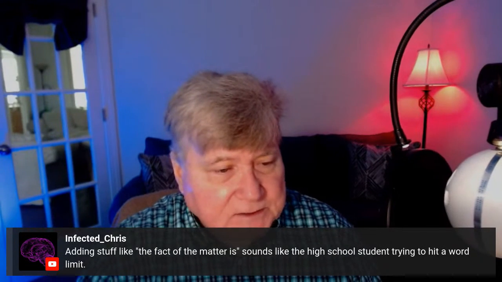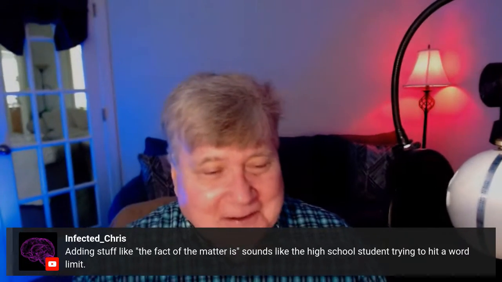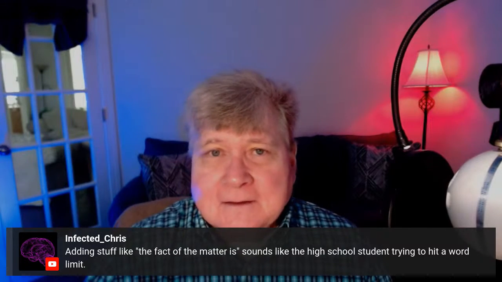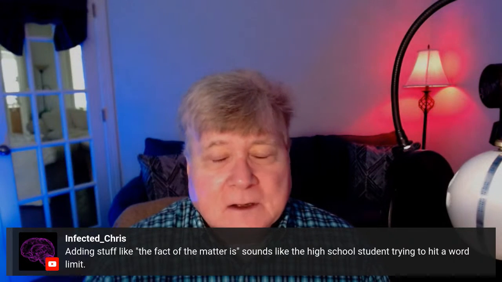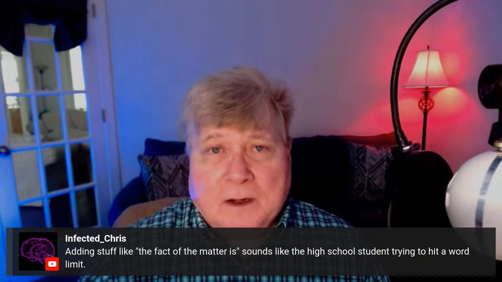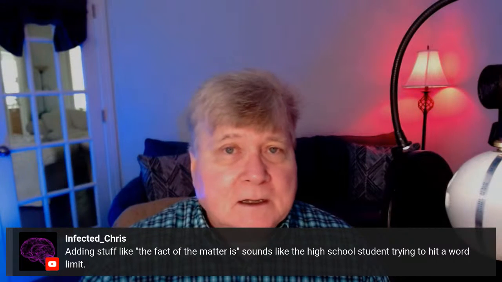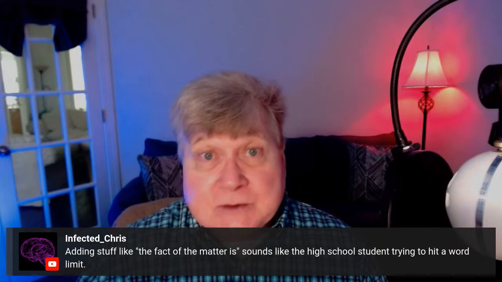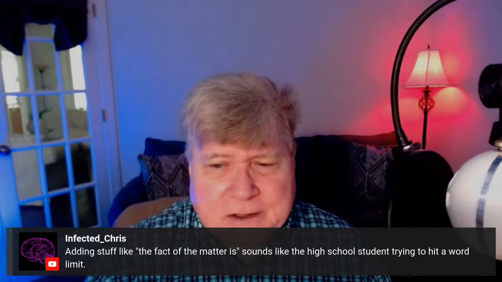Infected Chris: adding stuff like "the fact of the matter" sounds like high school. Yeah, that's exactly right, Infected Chris. And that becomes a habit, unfortunately, that is carried on. Another reason for adding that kind of fluff is that the writer thinks it impresses someone because you're using these kinds of stringy, wordy constructions. They think it makes the writing sound more formal. In actuality, it just takes away from clarity. It's a good insight, Infected Chris. Are you a teacher, by the way?